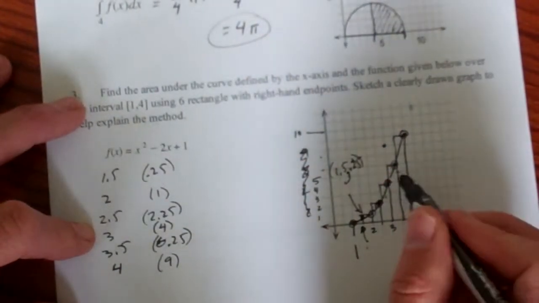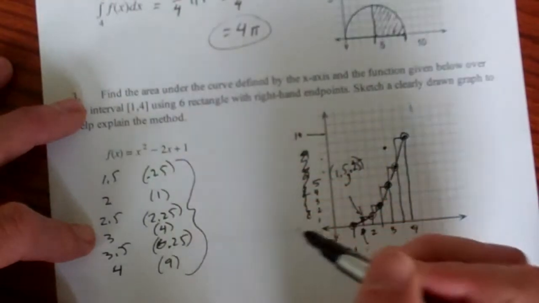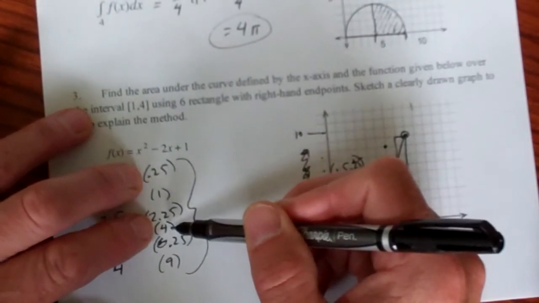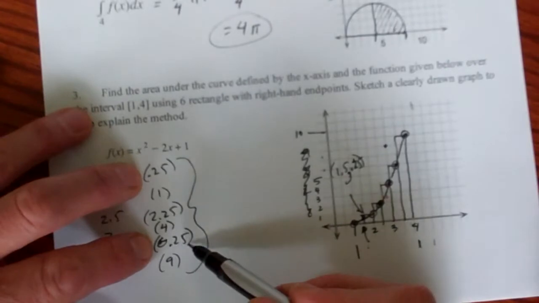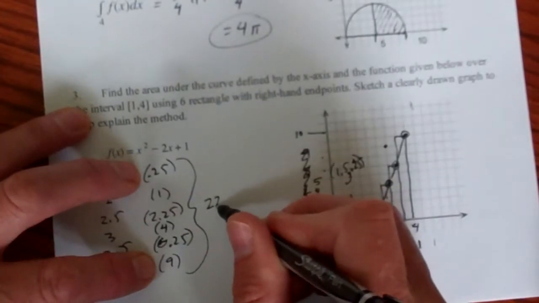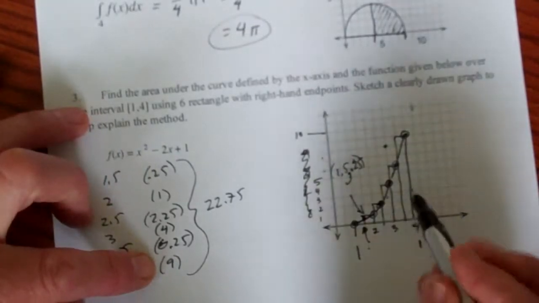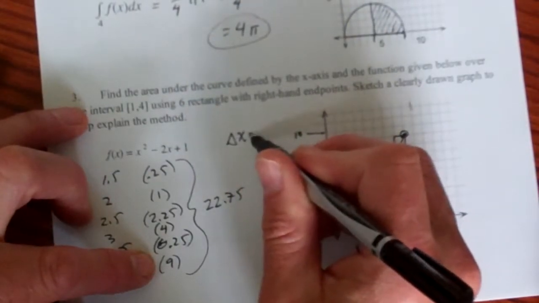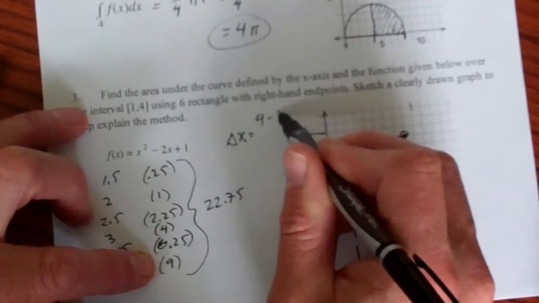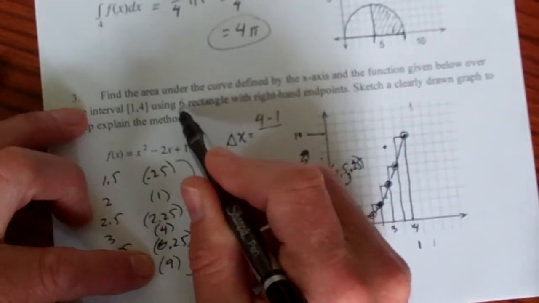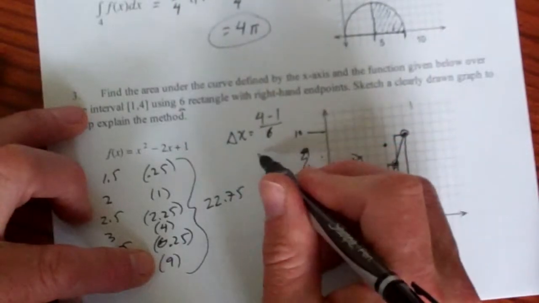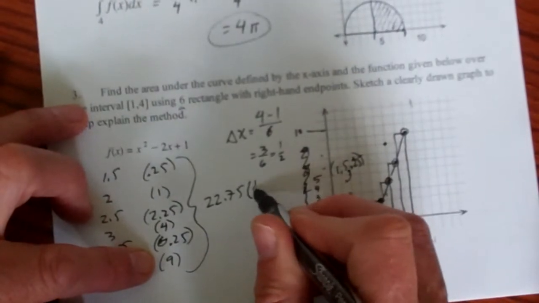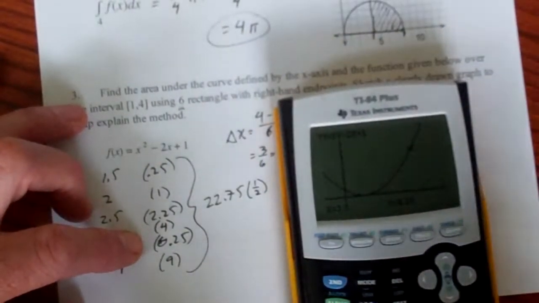So again, these are the heights of the rectangles. I'm going to add up all of the heights. That's 2.5 when I combine those, 3.5, 7.5, 13.75 plus 9 is 22.75. But remember, each one of these rectangles is half a unit. Okay, you can find your delta x with that little formula where you just do 4 minus 1 divided by how many rectangles, your n number, that's 6. So that's 3 divided by 6 equals 1/2. So I'm going to take this all and multiply it by 1/2, and I will get my answer.